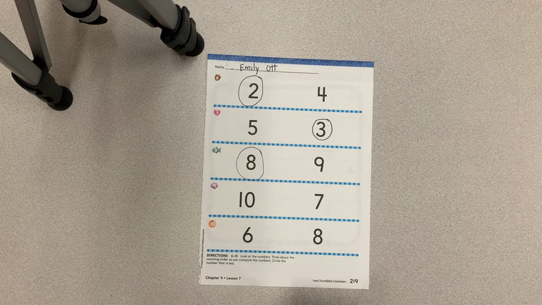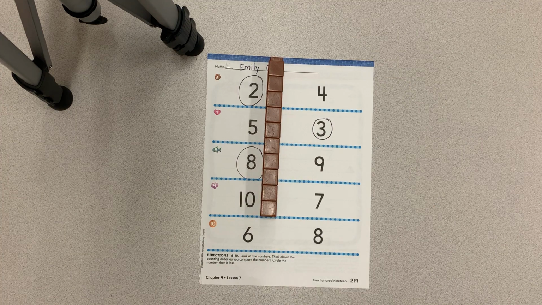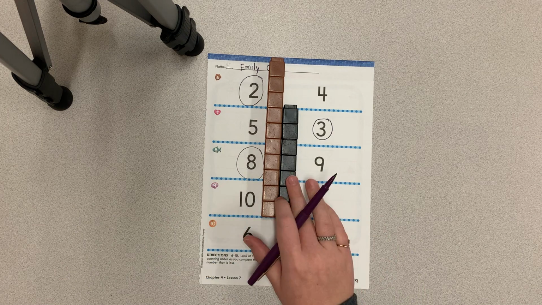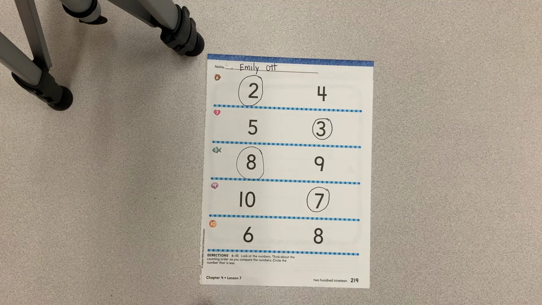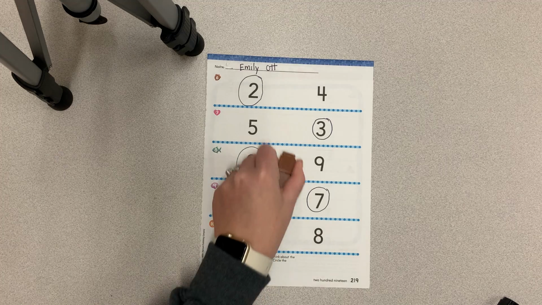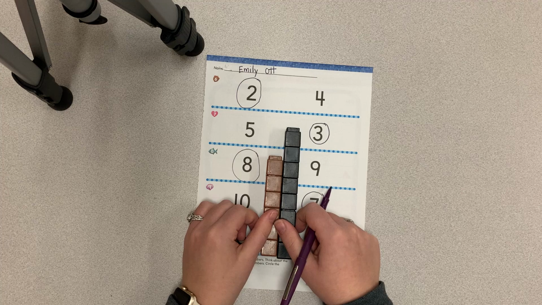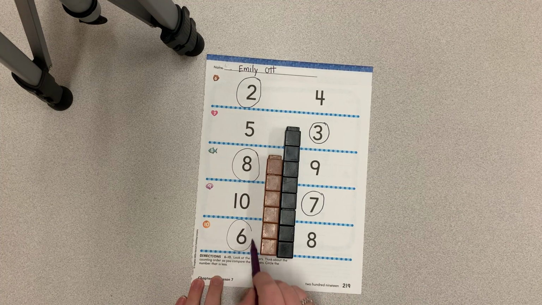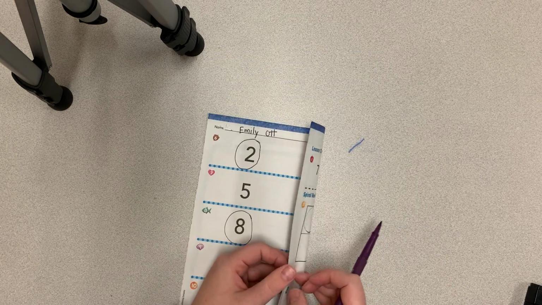Okay, so number 9 is 10 and 7. Which one is shorter? The 7. And the last one here on this page is 6 and 8. Which one is shorter? The 6. All right, let's look at the next page.